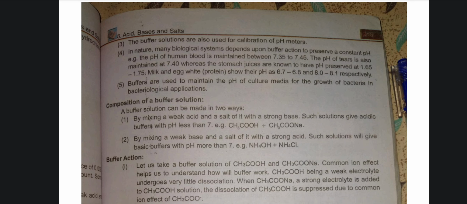In nature, many biological systems depend upon buffer action to preserve a constant pH, like the pH of the blood, whereas stomach juices have a pH preserved at 1.6. Milk and egg white show pH of 6.7 to 6.8 and 8.1 to 8.3 respectively. Buffers are also used to maintain the pH of culture media for the growth of bacteria and in bacteriological applications.